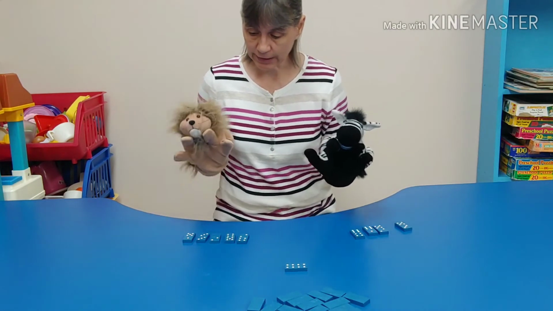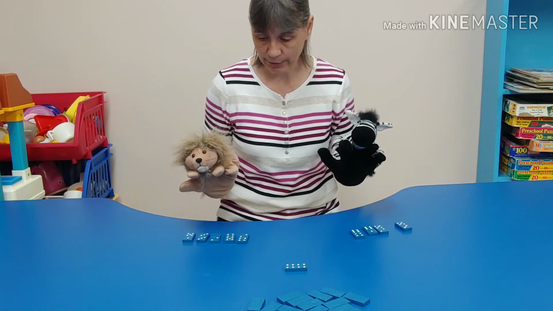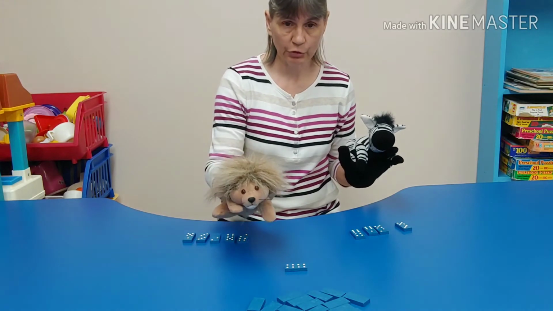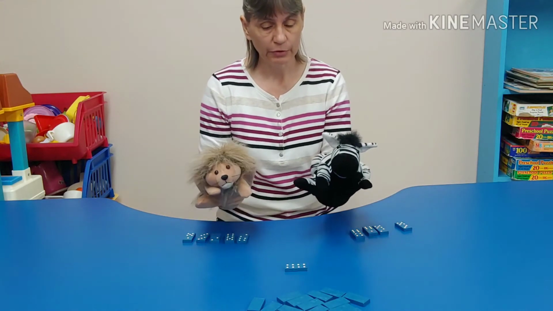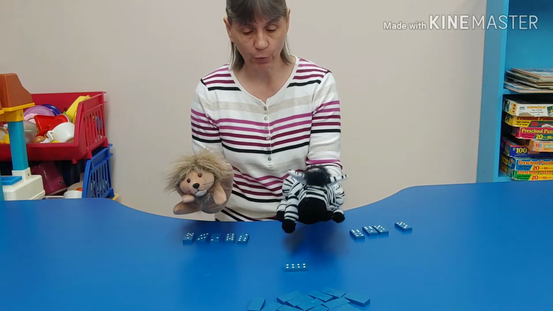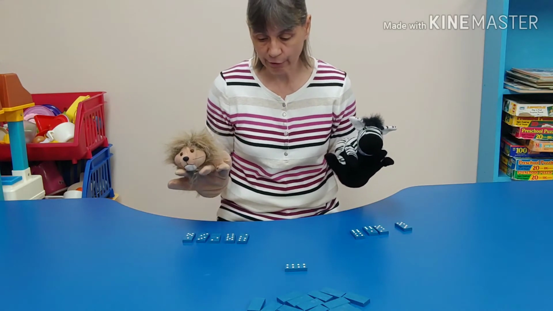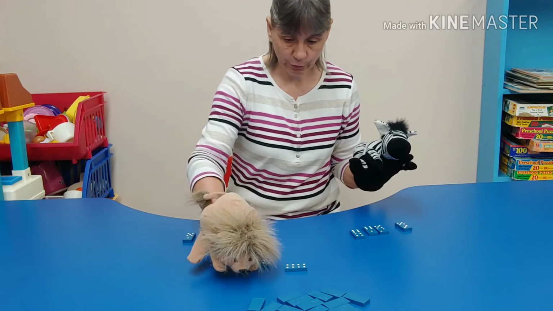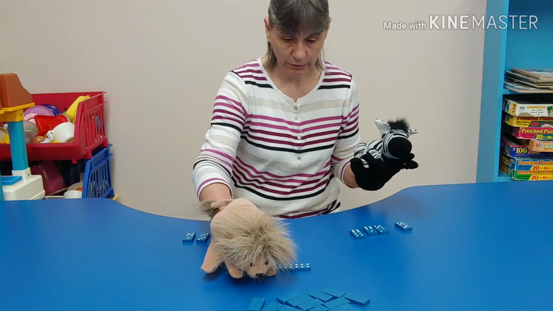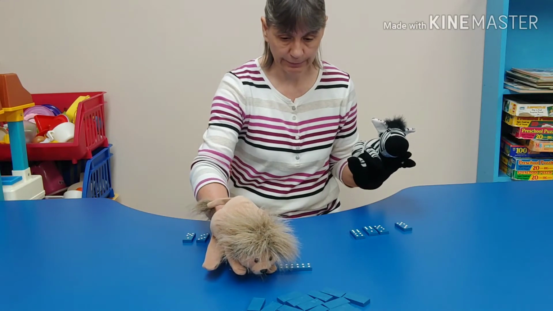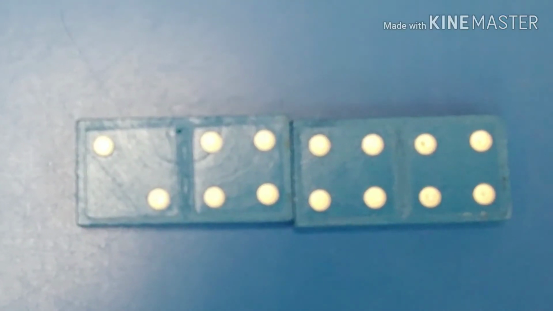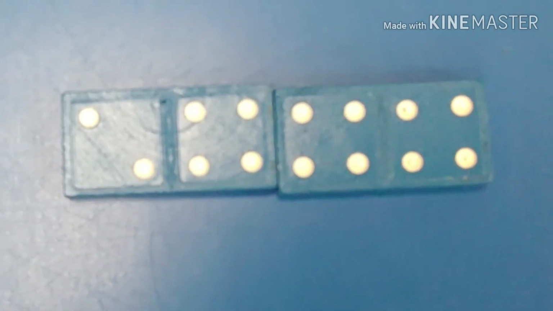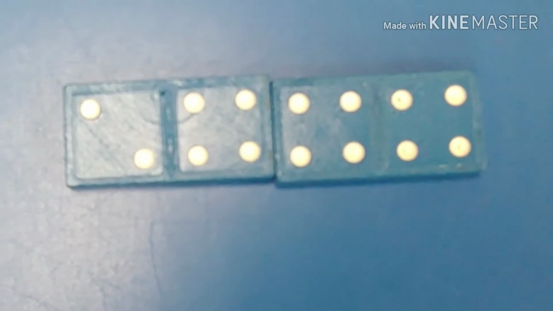Now Mr. Lion has to look at his dominoes and match one end of his dominoes to one end of Zebra's. Since Zebra's domino is double 4, Lion must play a 4. Here he has a 4, so he's going to match that up. Can you see how Lion matched his 4 to the end of Zebra's domino?